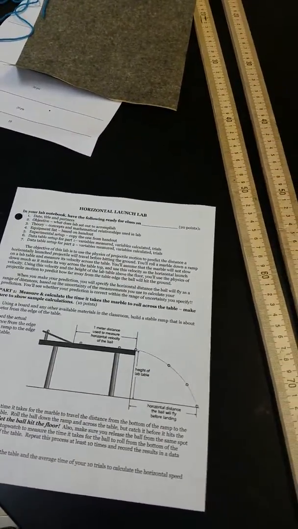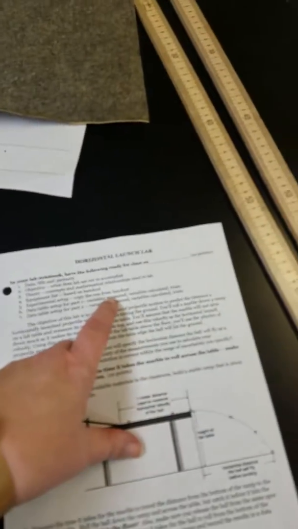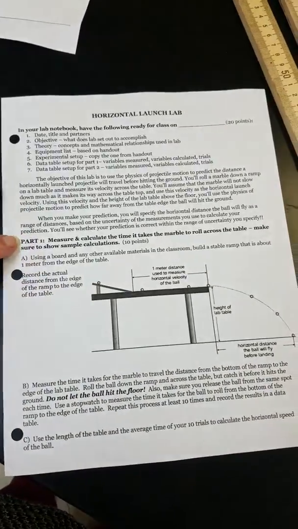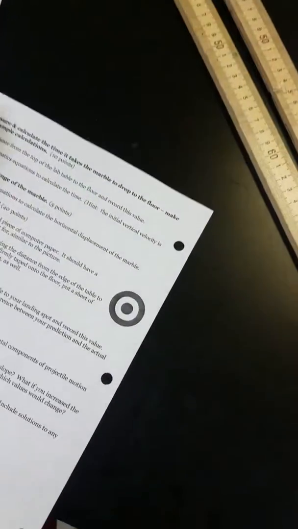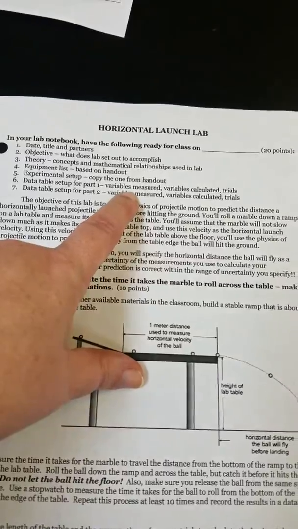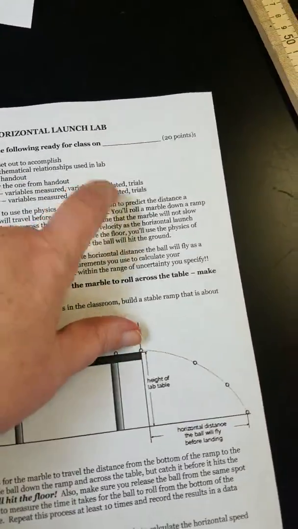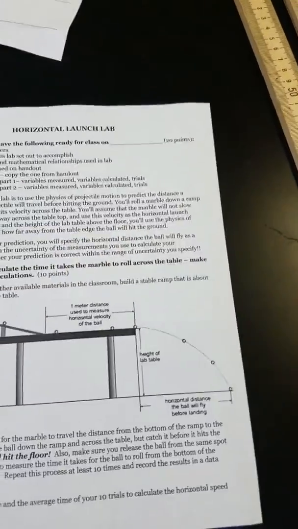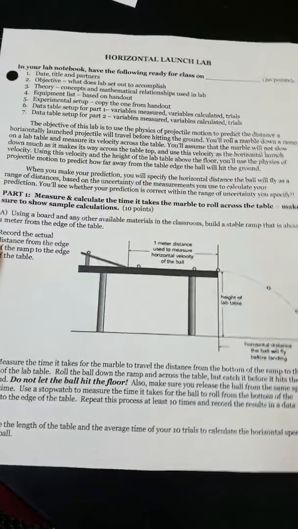The data table setup for part 1 and part 2, you're going to get that by reading part 1, and by reading part 2. Okay, when you do that, you're going to look for what variables you have to measure, what variables you have to calculate, and how many trials. All of that should be in the text.